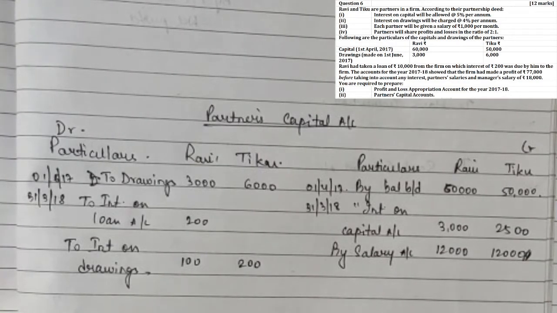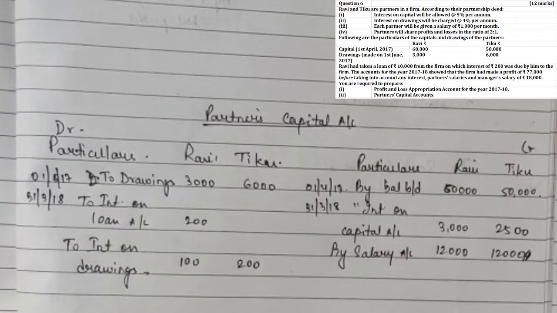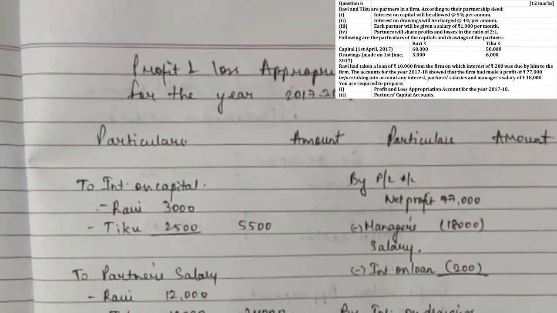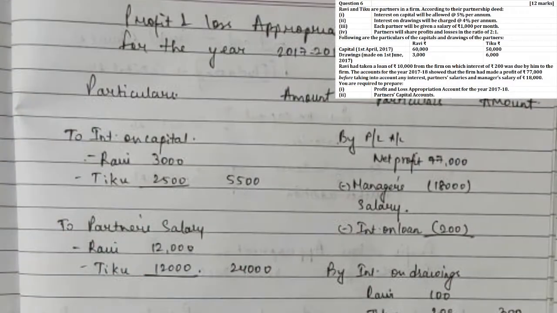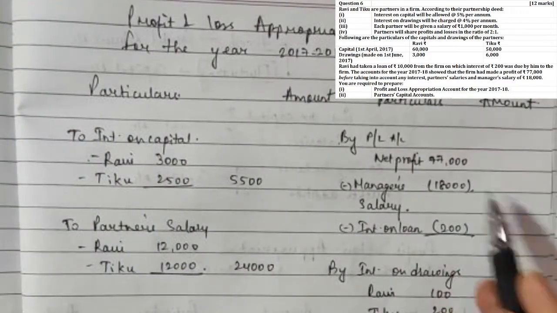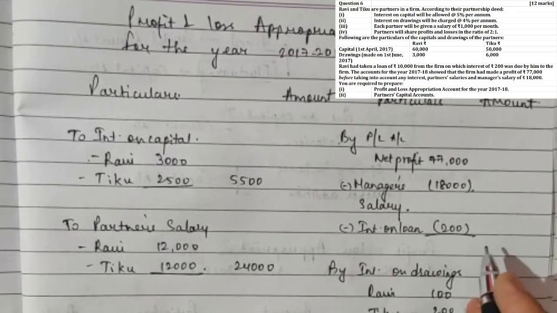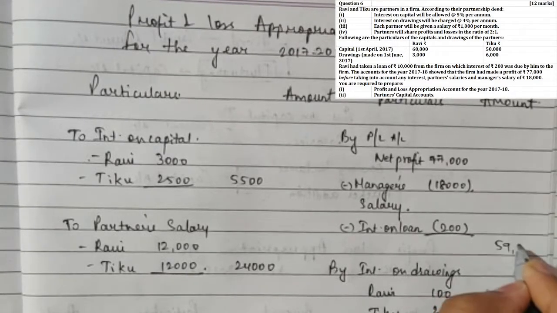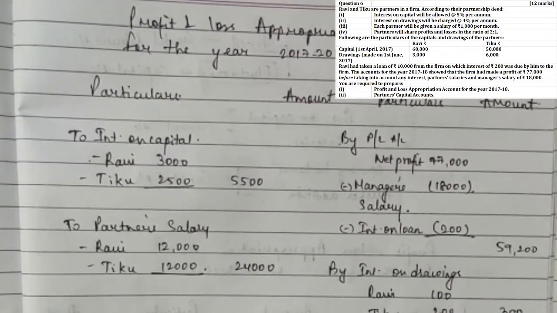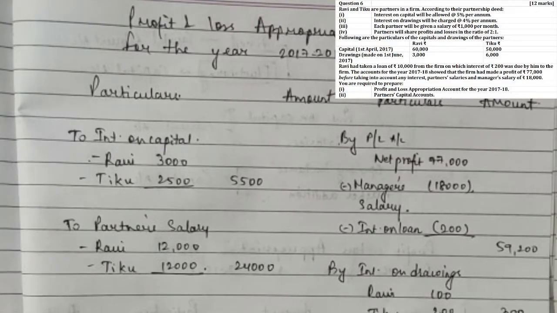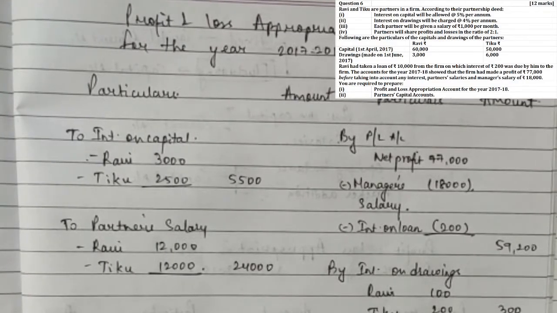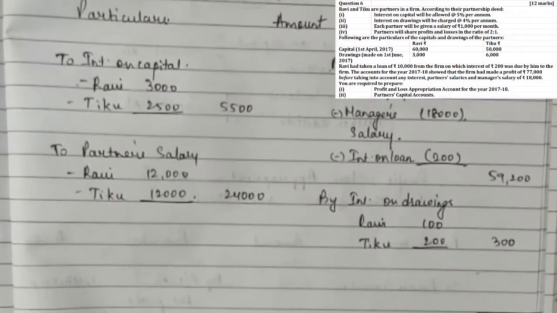Now we have finished with all the adjustments. So we are going to balance the figures. Therefore, the adjusted profit for the year will be 77,000 minus 18,000 minus 200, giving us 59,200.